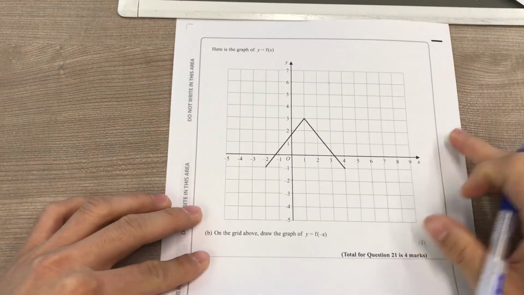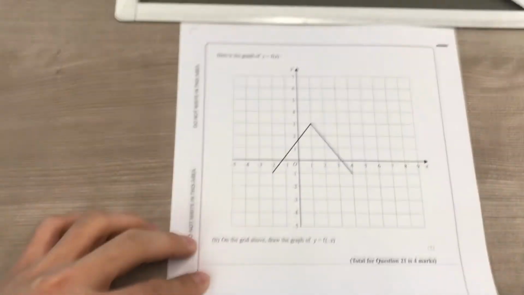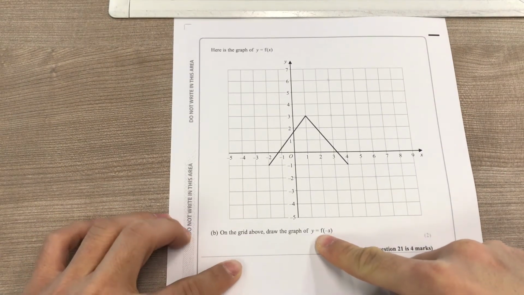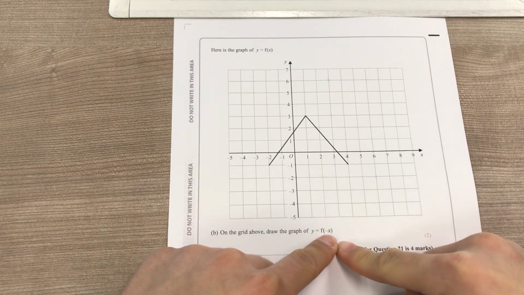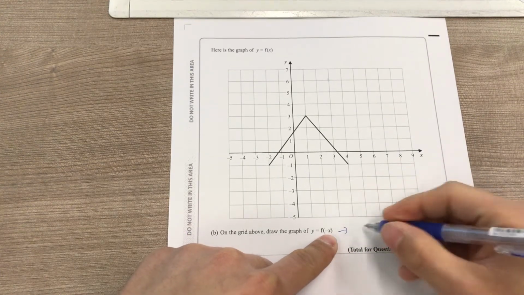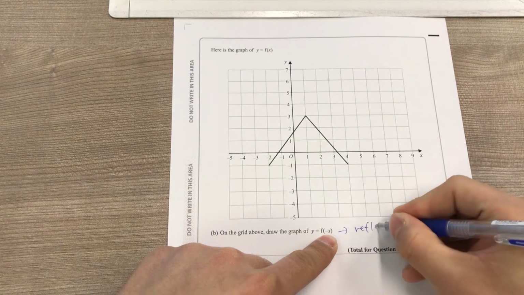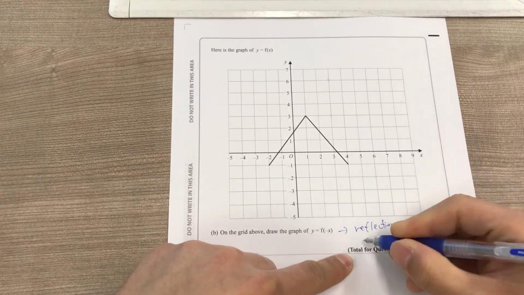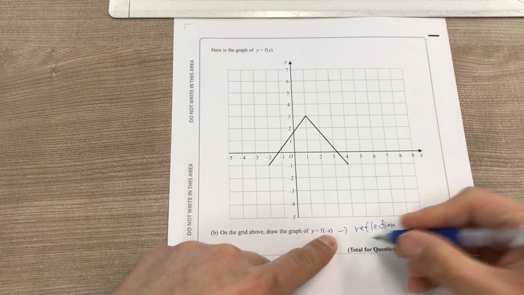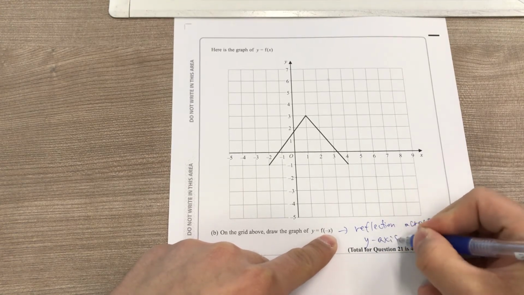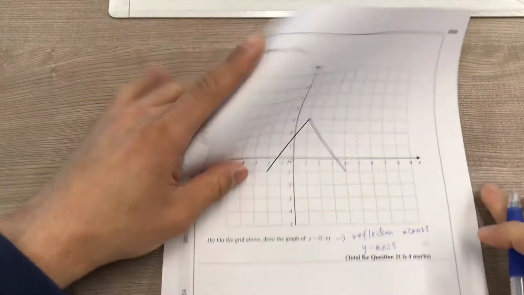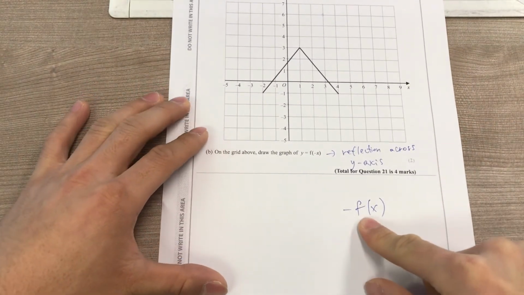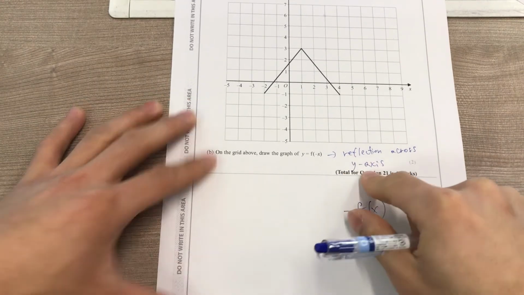Next question, next page of the same question. Same graph, but we need to sketch f(minus x). Now, the minus sign is inside the f. So this will be a reflection across, since it's inside, across the y-axis. Reflection across the y-axis. If it was minus f(x), it would be a reflection across the x-axis. But in this question, it's a reflection across the y-axis.